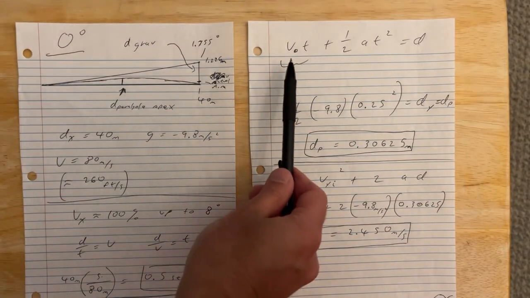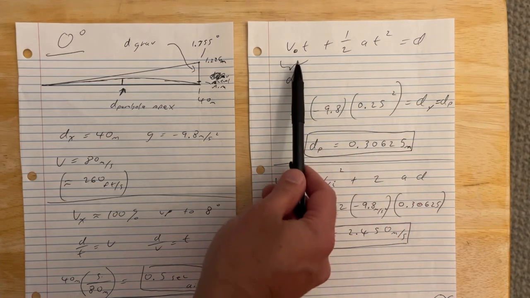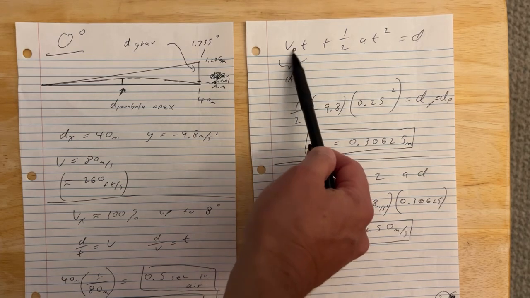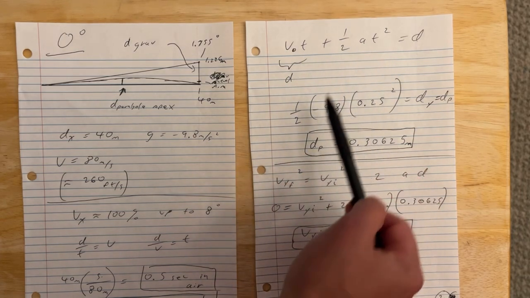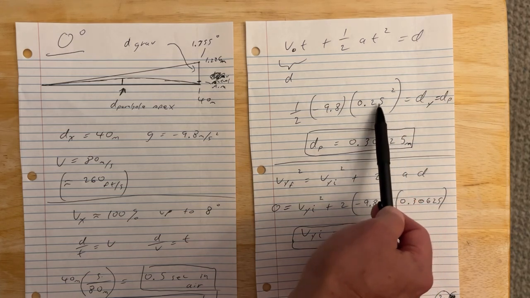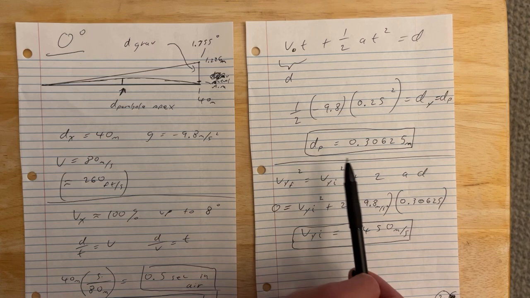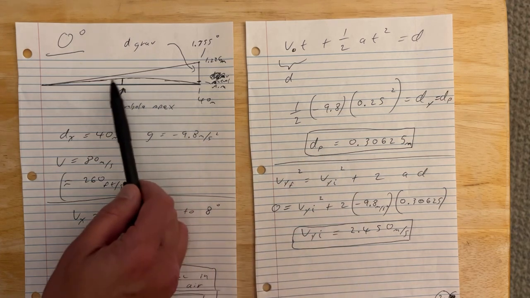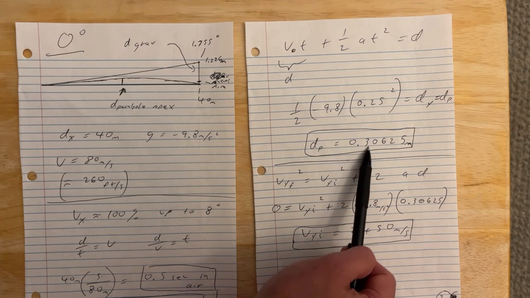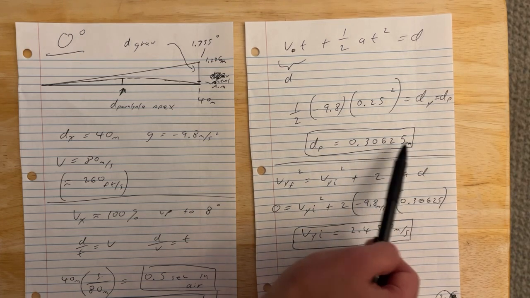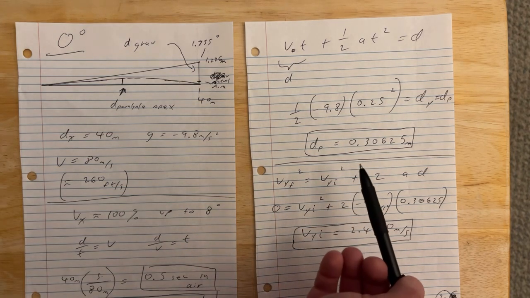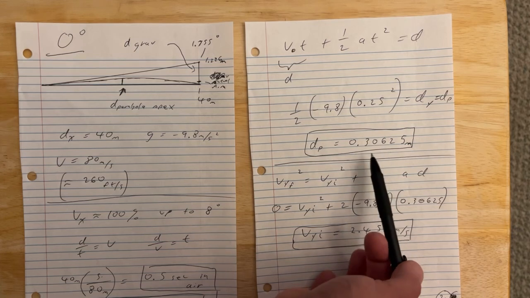Kinematic equation, v naught t plus 1/2 a t squared. Velocity times time equals your distance. So this is just your previous distance, which we have none. So we just start with this. Use this right here, 0.25 seconds going up in the air. So the distance at the top of the parabola, right there, d sub p, at the parabola apex, 0.30625 meters.